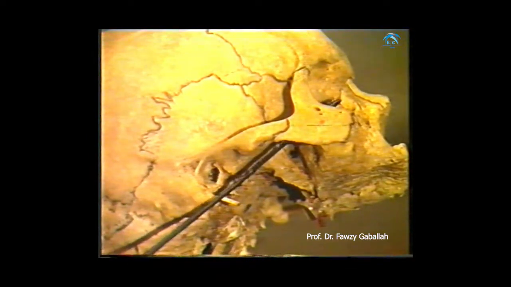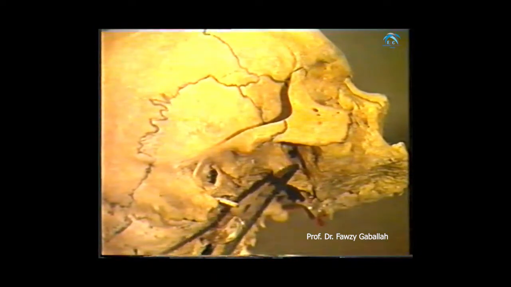This is the infratemporal fossa. It lies below the zygomatic arch and behind the maxilla. The ramus of the mandible limits the fossa laterally, while the lateral pterygoid plate of the sphenoid bone limits it medially. It has the following communications. First, with the temporal fossa through the gap deep to the zygomatic arch. Second, with the orbit through the inferior orbital fissure. Third, with the pterygopalatine fossa through the pterygomaxillary fissure, which is a gap between the back of the maxilla and the lateral pterygoid plate.